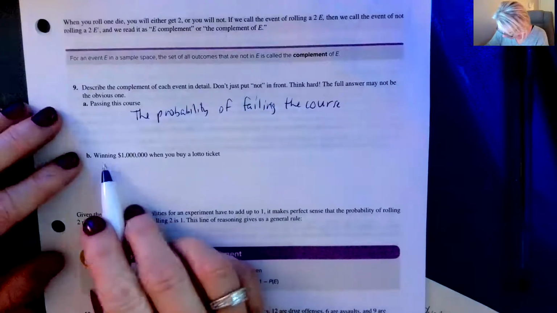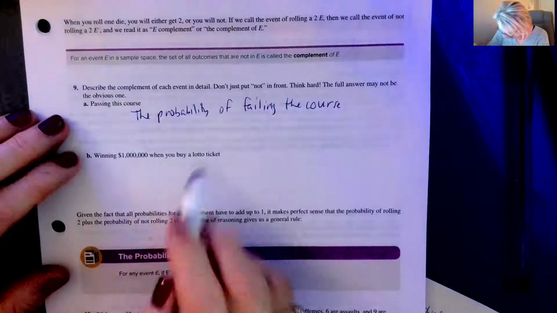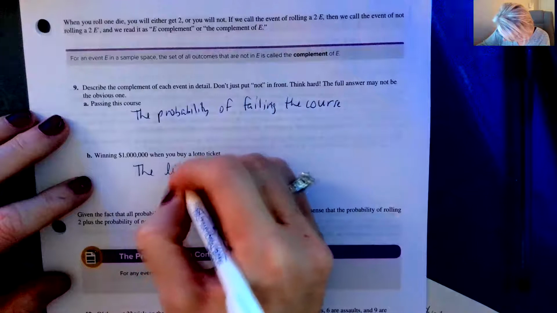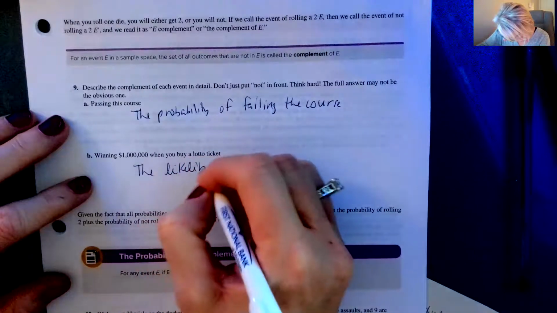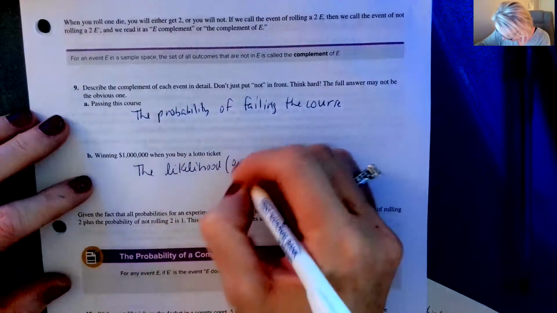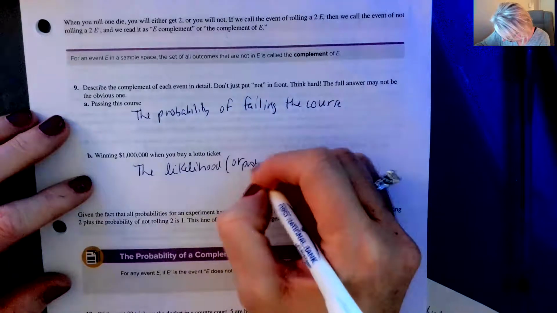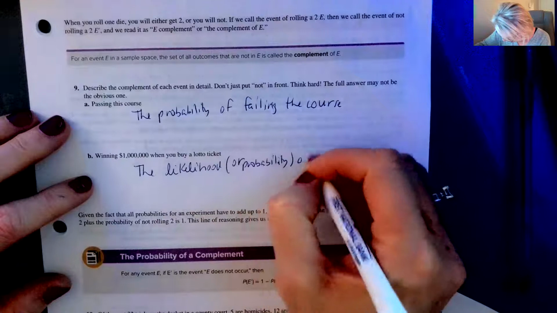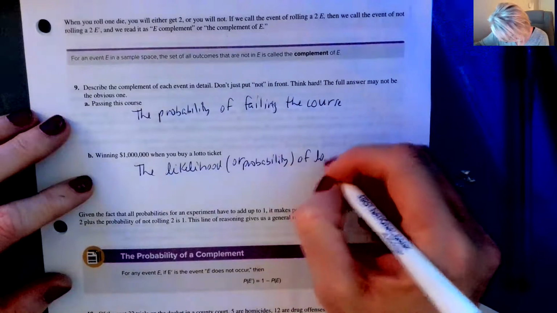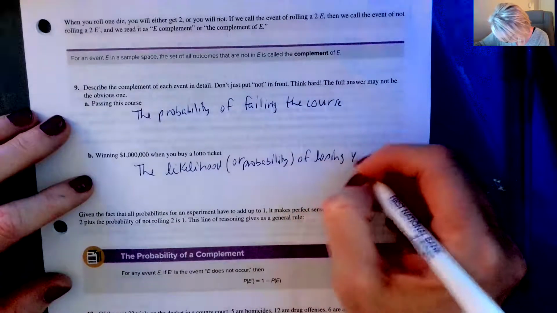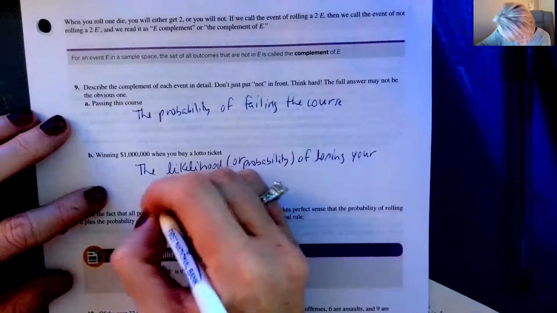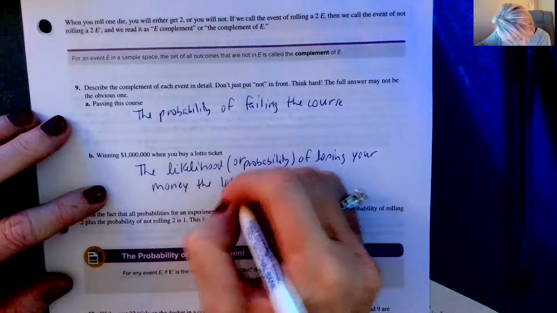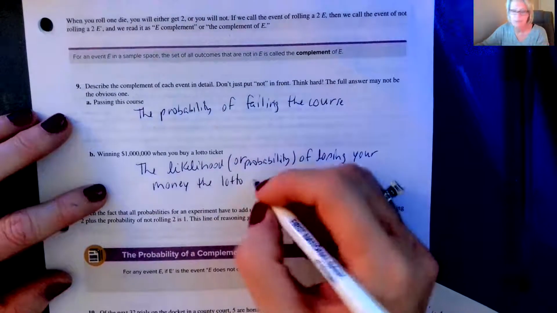What is the complement of winning $1 million when you buy a lotto ticket? The likelihood, or you might want to say probability, of losing your money on the lotto ticket, which is very likely because you're not likely to win.